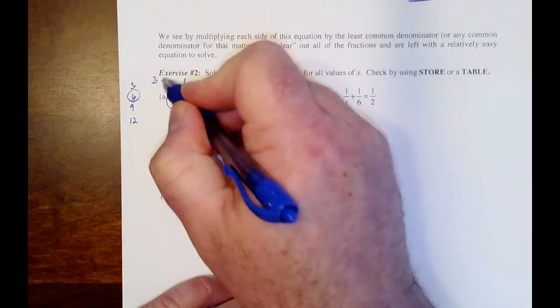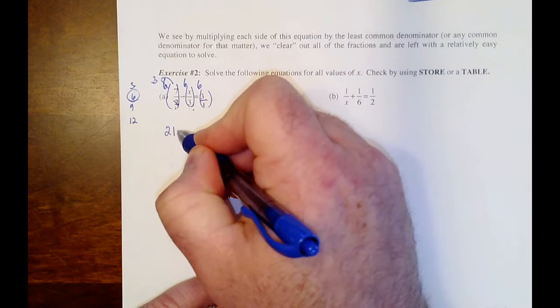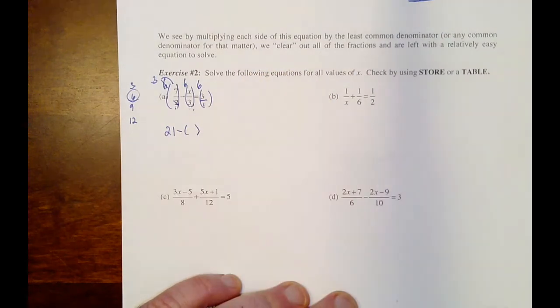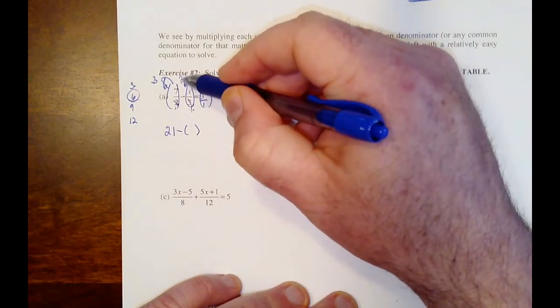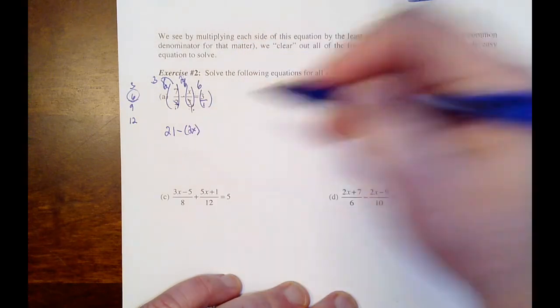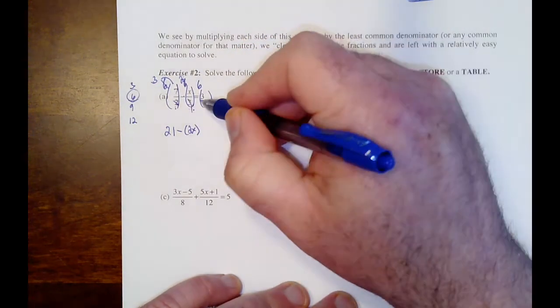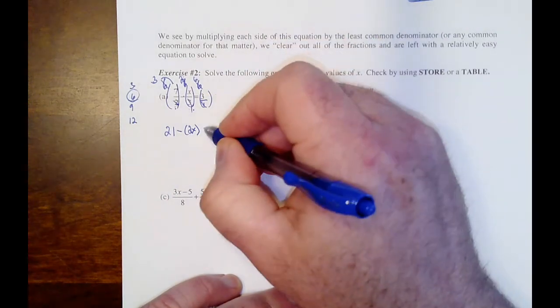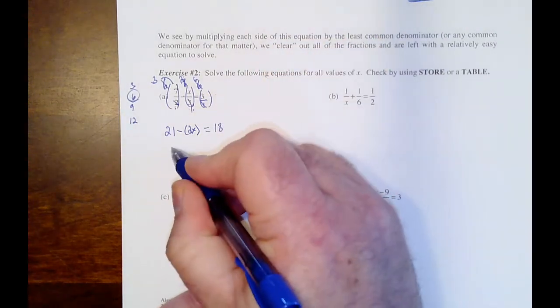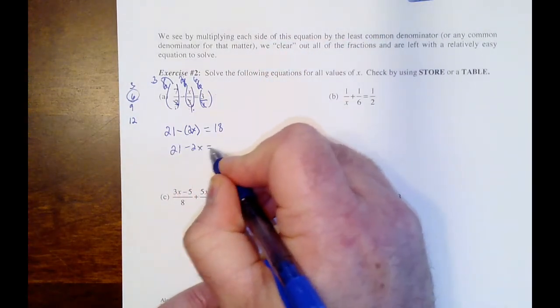So here, 2 and 6 reduce to 3. 3 times 7 is 21. There's a minus sign, so I'm going to use parentheses. 6 and 3 reduce to 1 and 2. 2 times x is 2x. 1 does not reduce to 6, it still stays at 6. So 6 times 3 is 18. So I have 21 minus 2x equals 18.